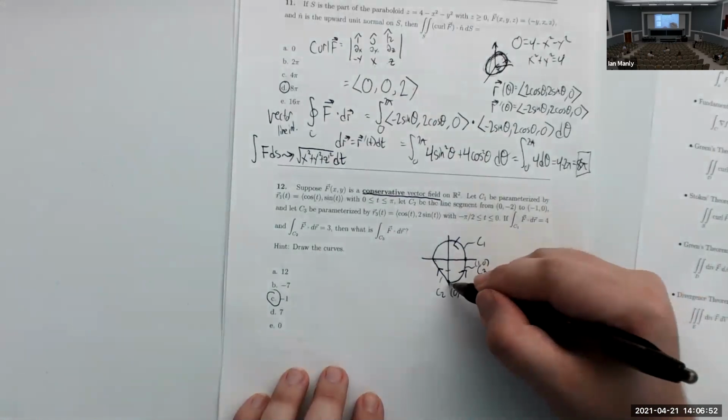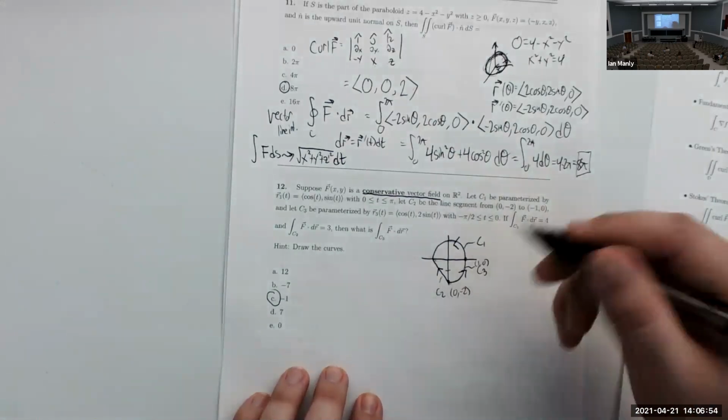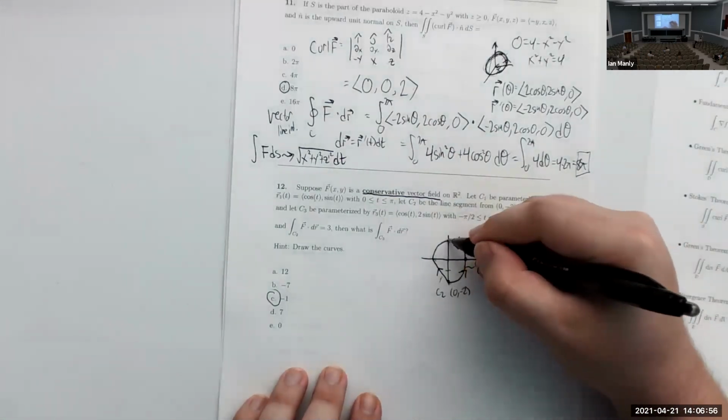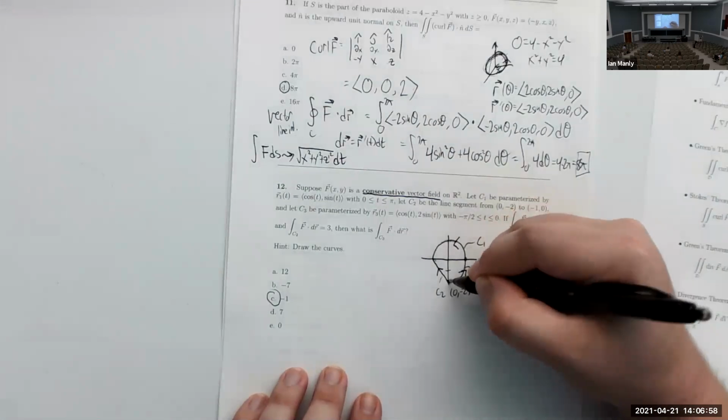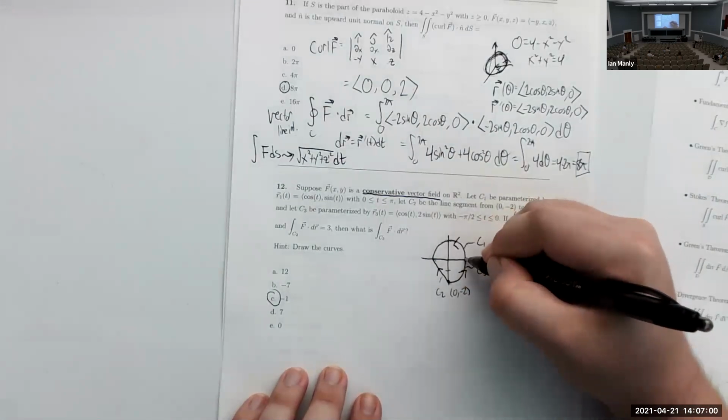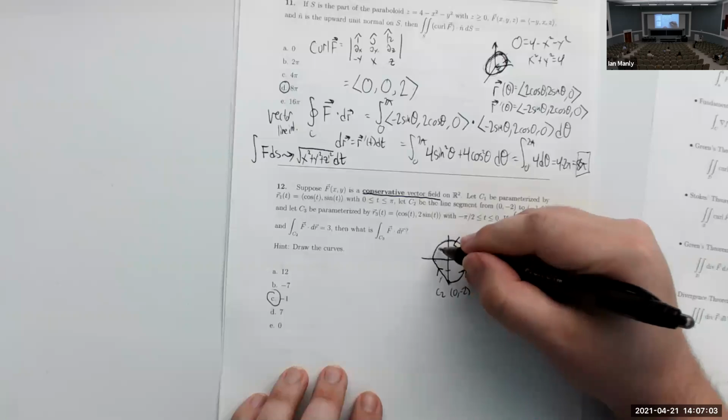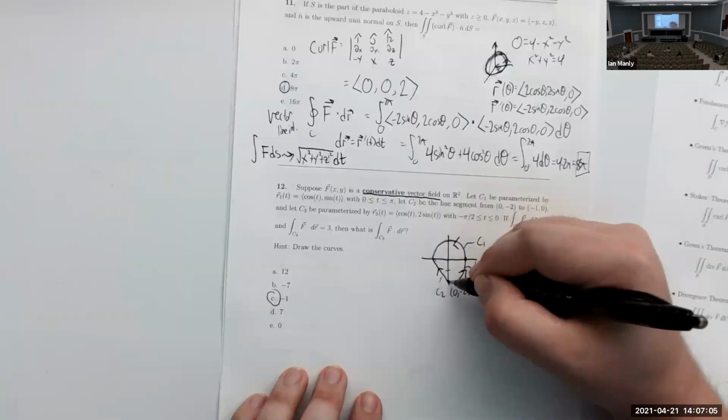So one property about conservative vector fields is known as path independence. What that means is that if we go this way from this point to this point, that's the same as going all the way around here from this point to this point. It doesn't matter which path we take through our vector field. If we go from point A to point B, the line integral will be the same regardless of the path.